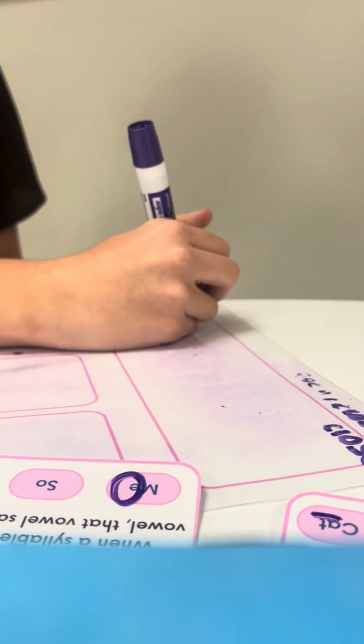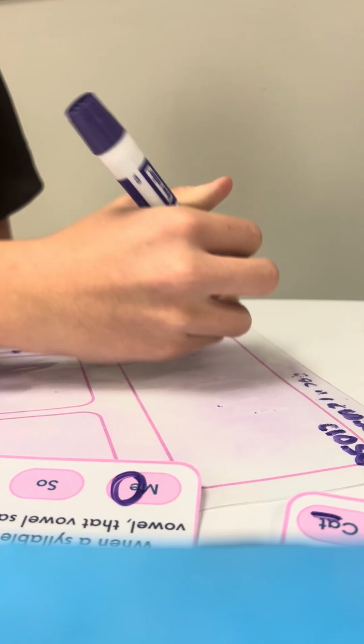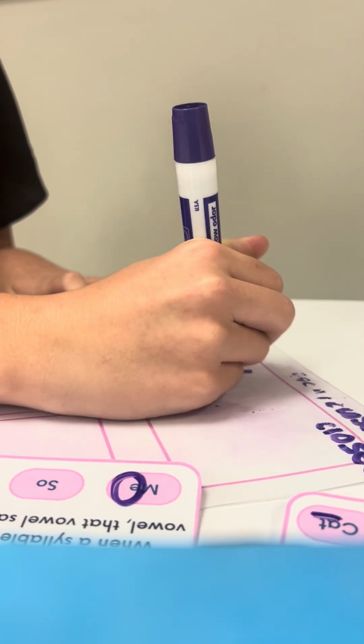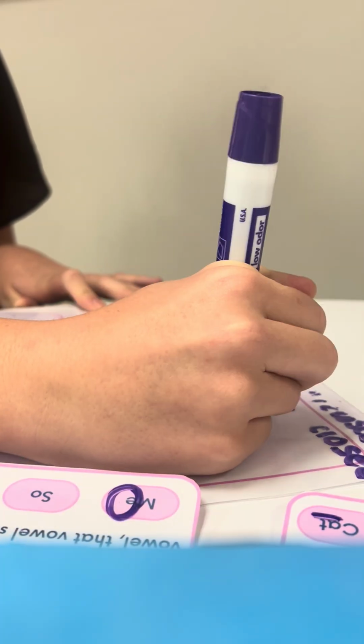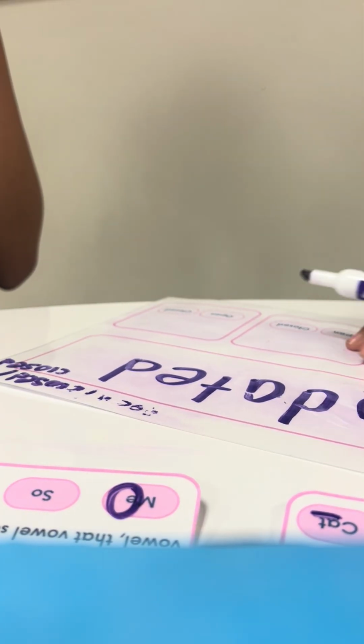Okay, we're gonna do a made-up word now. We'll actually do two more, okay? And then we'll be finished. Okay, this is a fake word, it's not real. Podated. Okay, so separate it.